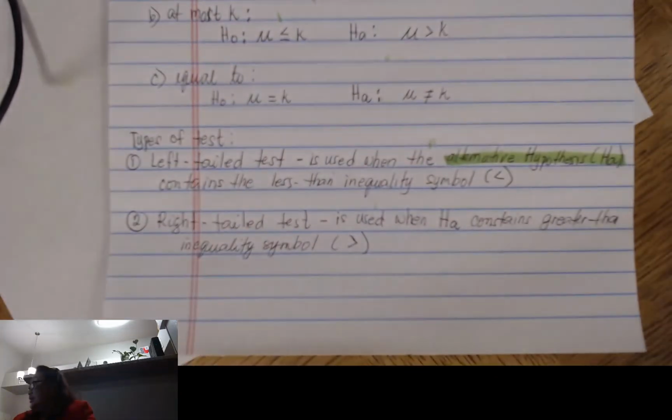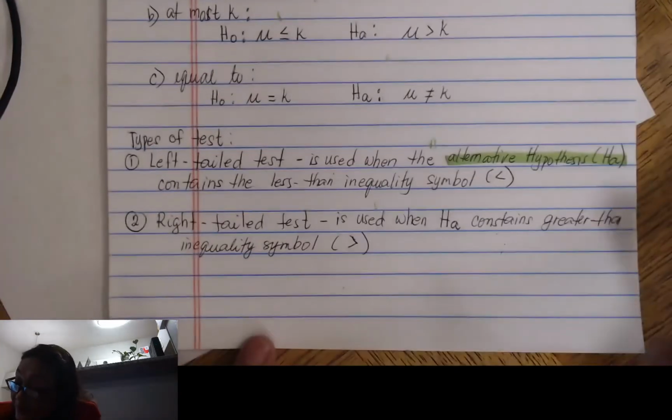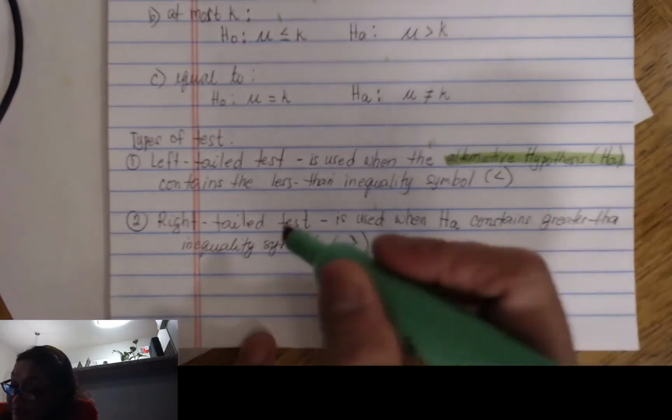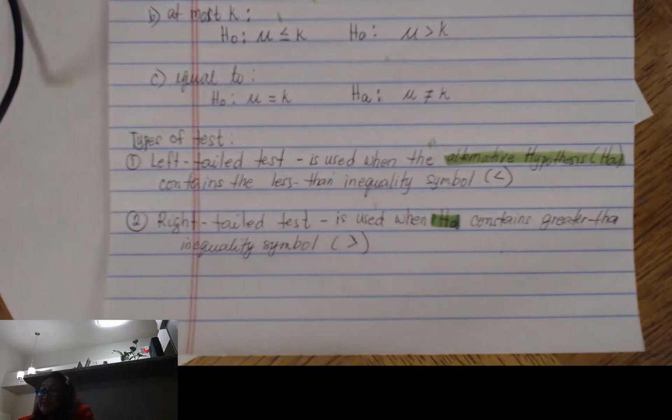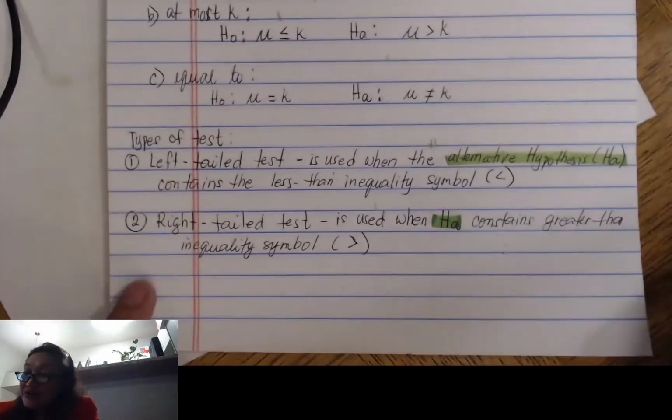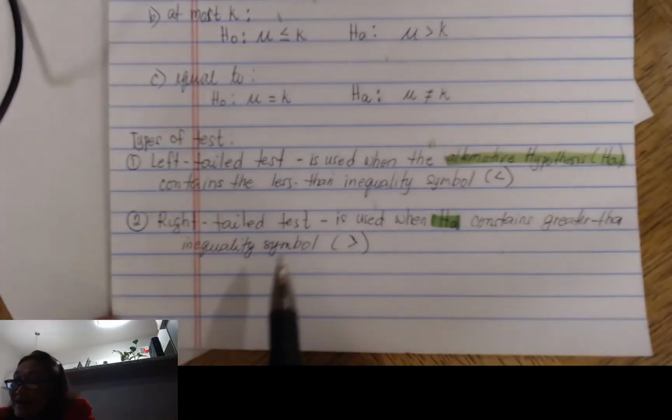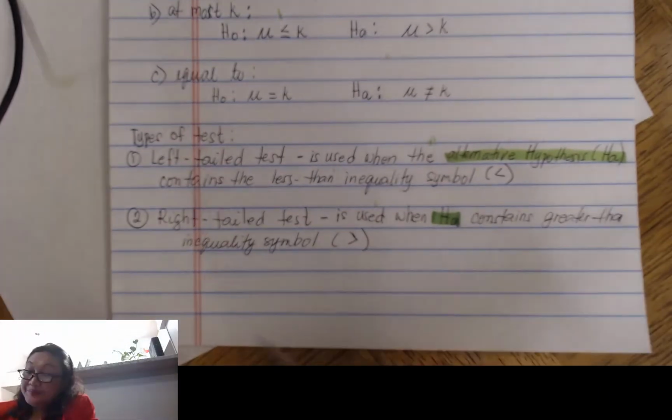So again, very important: when the alternative contains the greater than symbol. It is based on the alternative hypothesis.